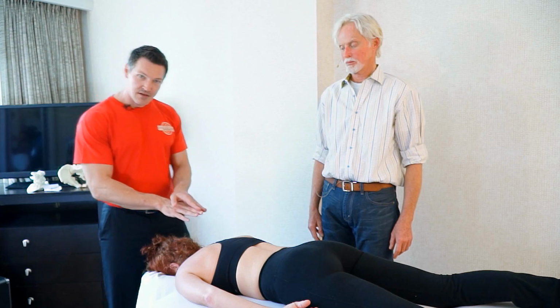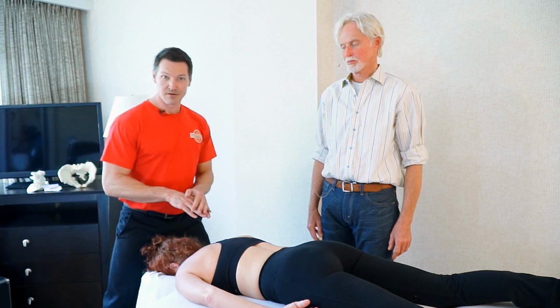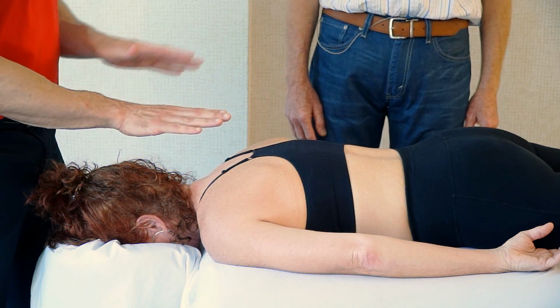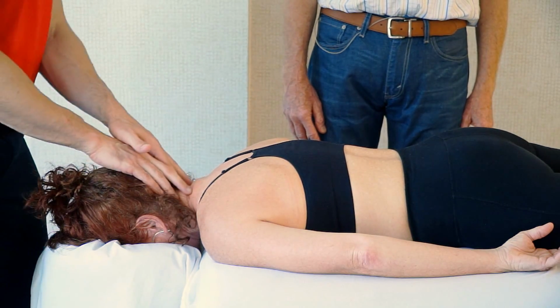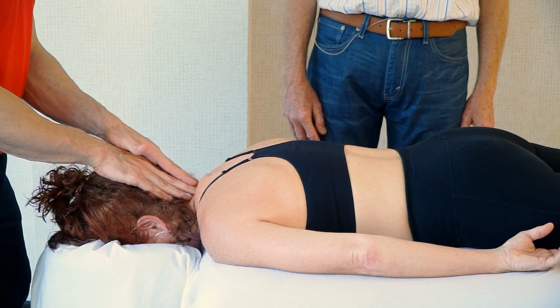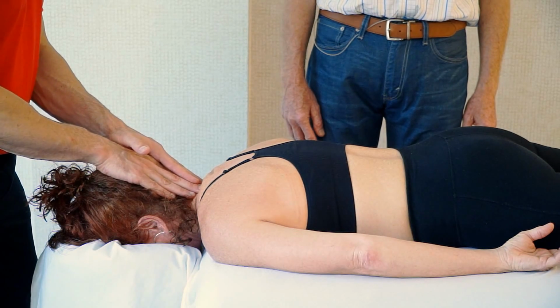We like this technique called the flying V. It's one that Eric created a long time ago, and you take your non-dominant hand and place it on top of your dominant hand, just crossing over these two fingers. We like to start right at the cervical thoracic junction, the base where this Dowager is going to start.